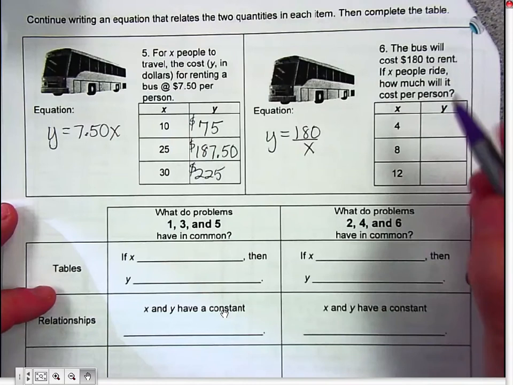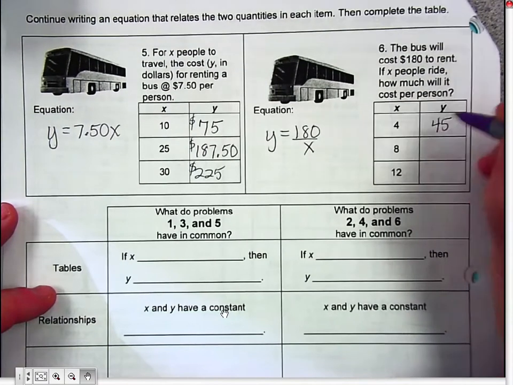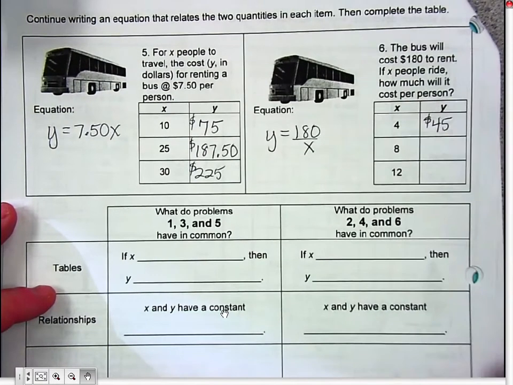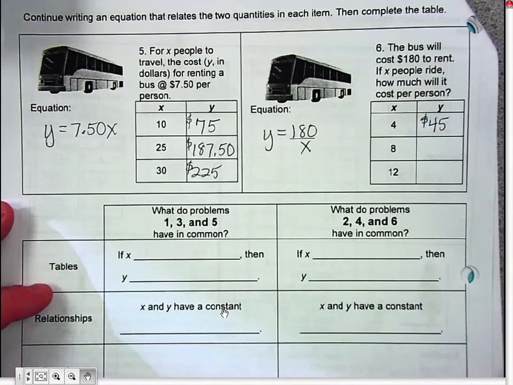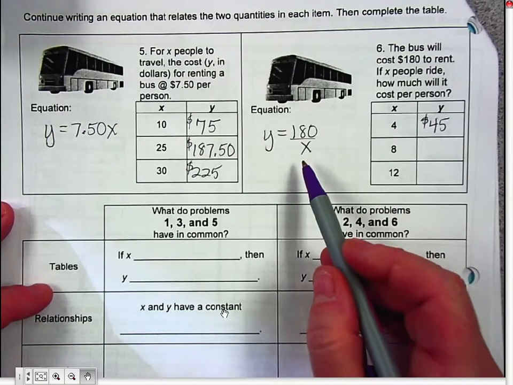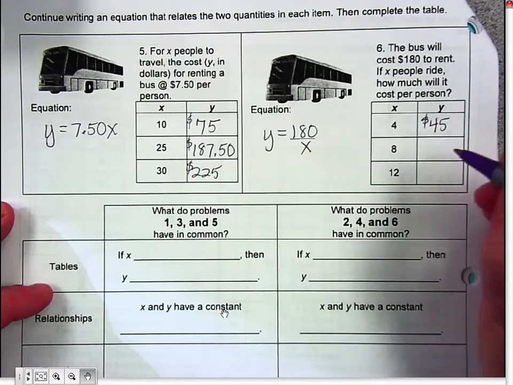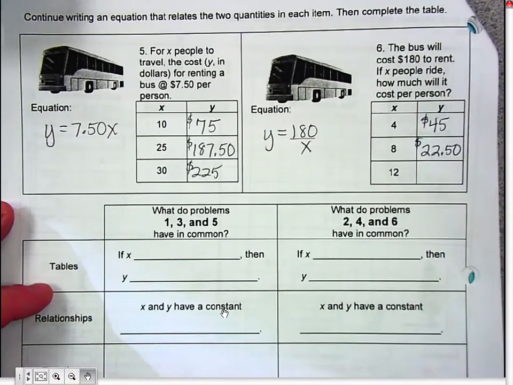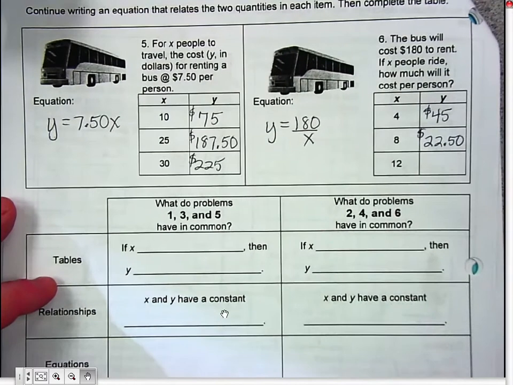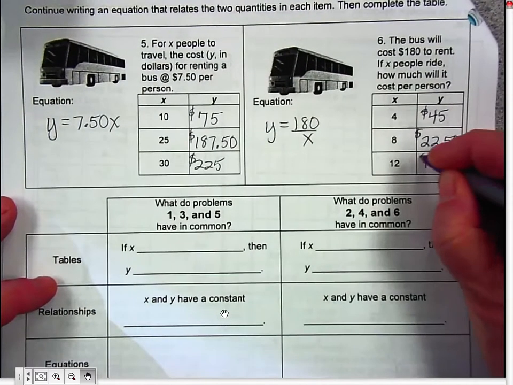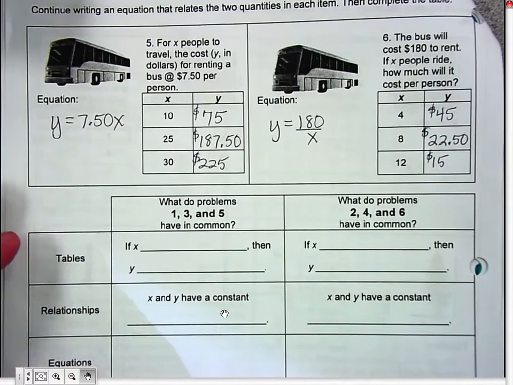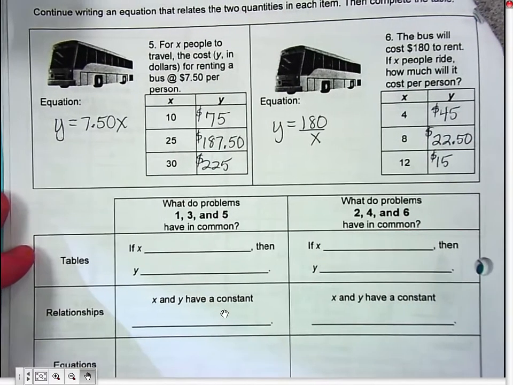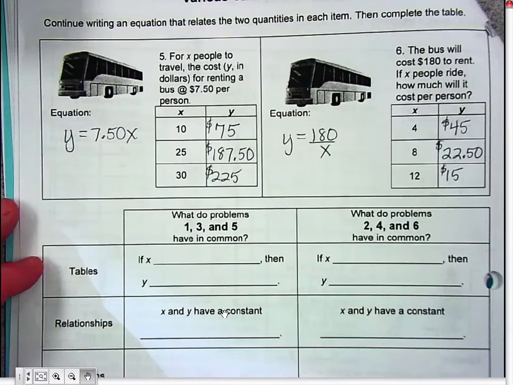$45 a person. That's a lot. Yeah, I'd go with the other bus too. If 8 people ride, 180 divided by 8, $22.50 per person. If 12 people ride, $15 per person. Okay, now we're going to look at what these problems have in common.